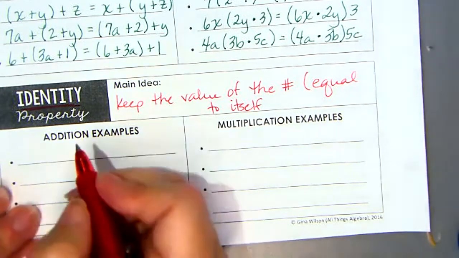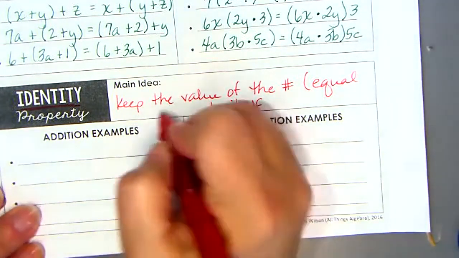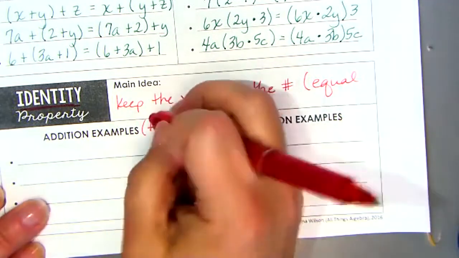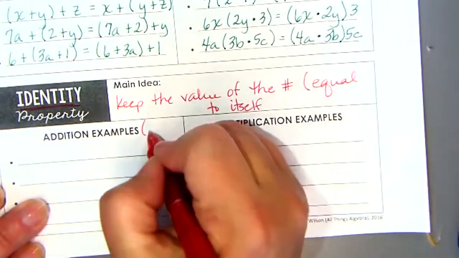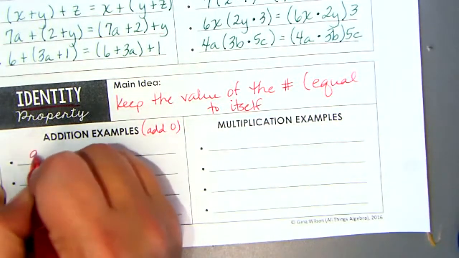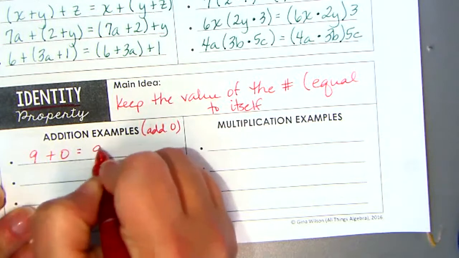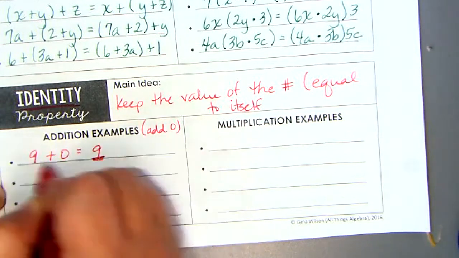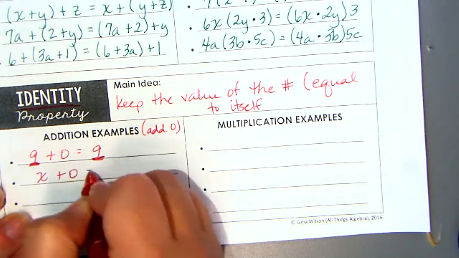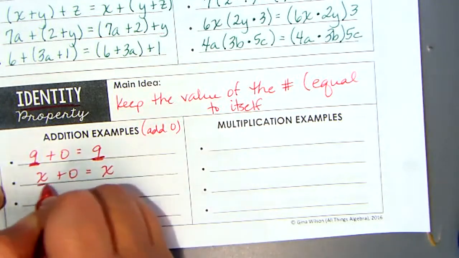So for instance, for addition, it pretty much means adding 0. So I'm going to have 9 plus 0 equals 9. It's equal to itself. x plus 0 equals x.